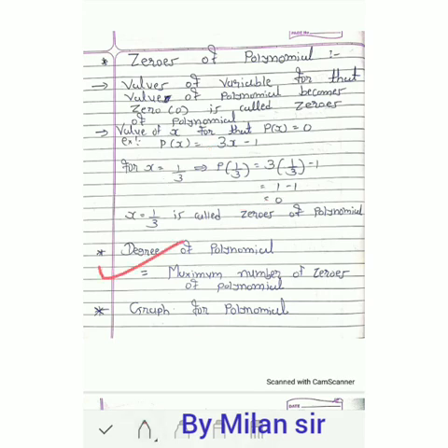Next topic, degree of a polynomial. Degree of a polynomial we already learned. It is the highest power of the variable, but it is also equal to the maximum number of zeros of the polynomial. Degree of a polynomial is equal to the maximum number of zeros of the polynomial. Now let's take some examples.